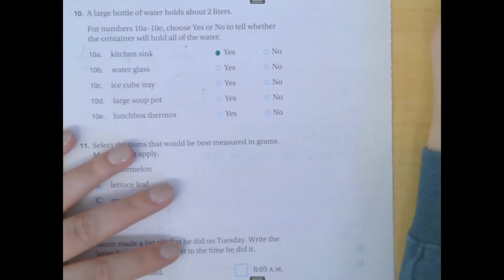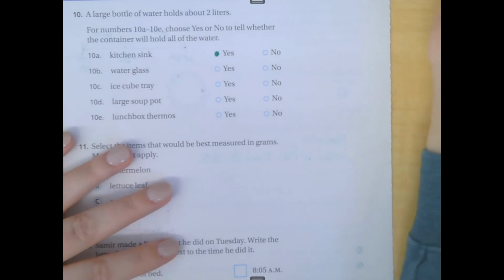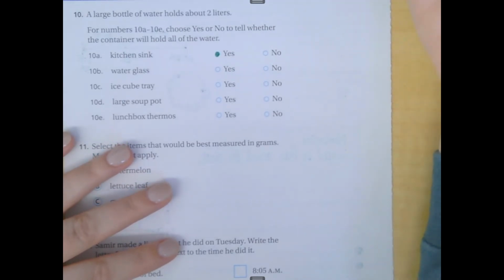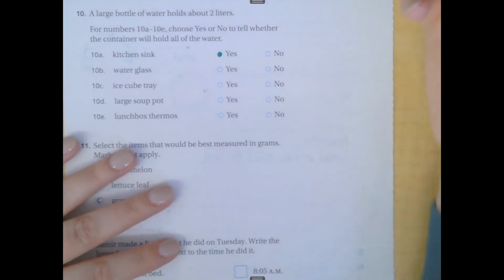Water glass. No. If you think about it, let's say you think about the big 2-liter bottle of soda. Can you pour all of that into a regular cup, a glass that you drink with? No.